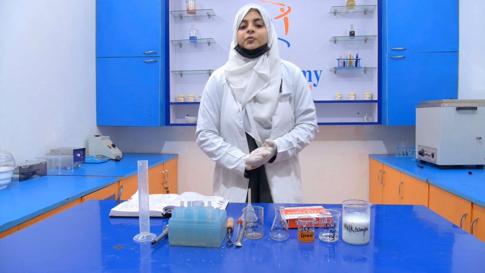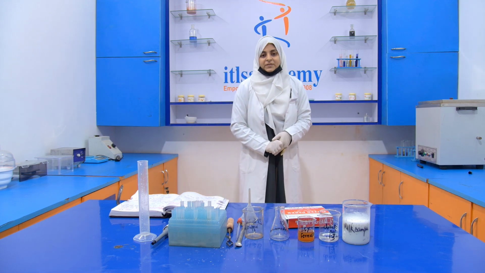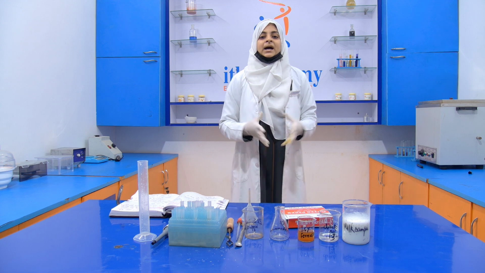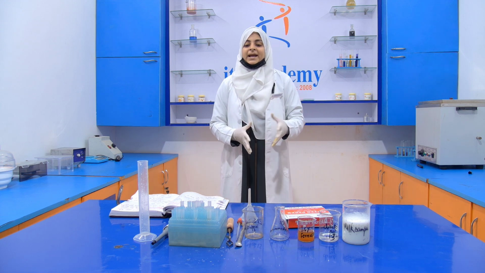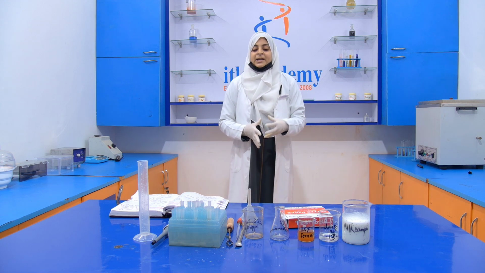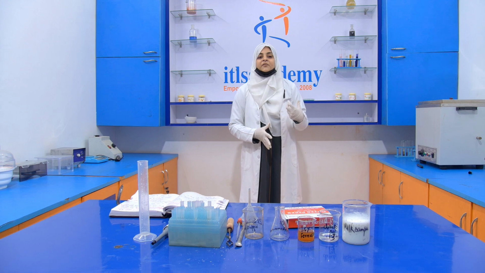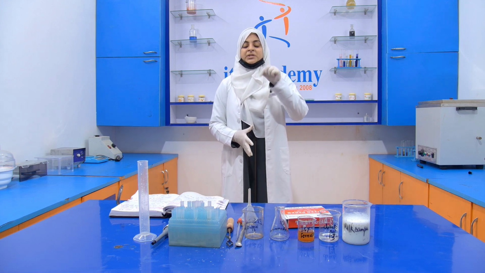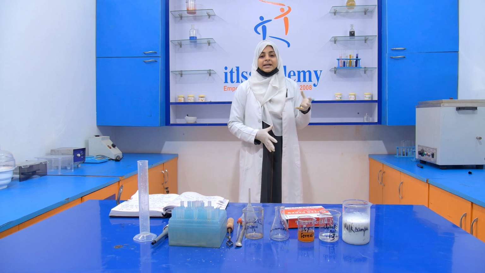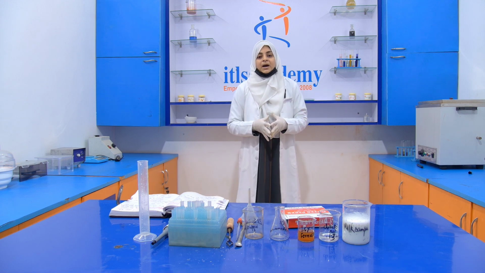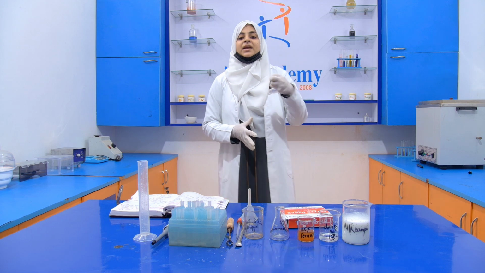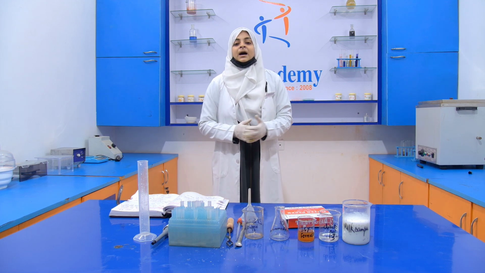Now what we have to do, we take 20 ml of the sample, and to the 20 ml of sample we add 2 ml of this dilute HCl. This dilute HCl is added to the milk for the acidification of the milk. Now we continuously mix it until curd is formed. After that, we filter it using a filter paper, and then we collect the filtrate.